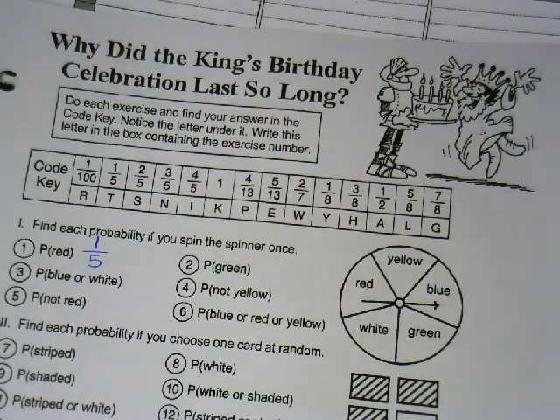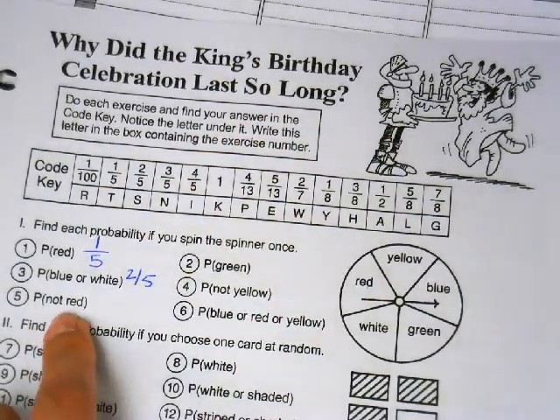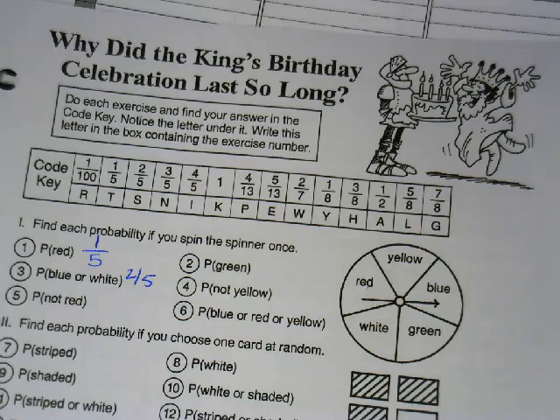You guys can do number 2. Very easy. Number 3. Blue or white. So count how many blues and how many whites do you see for number 3? How many blues and whites? 2 out of 5. Good. And when it says not, right, we just did that with number 1.